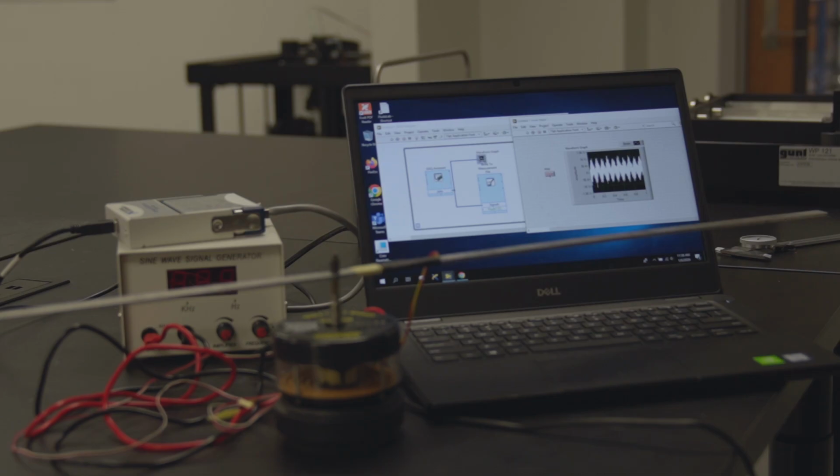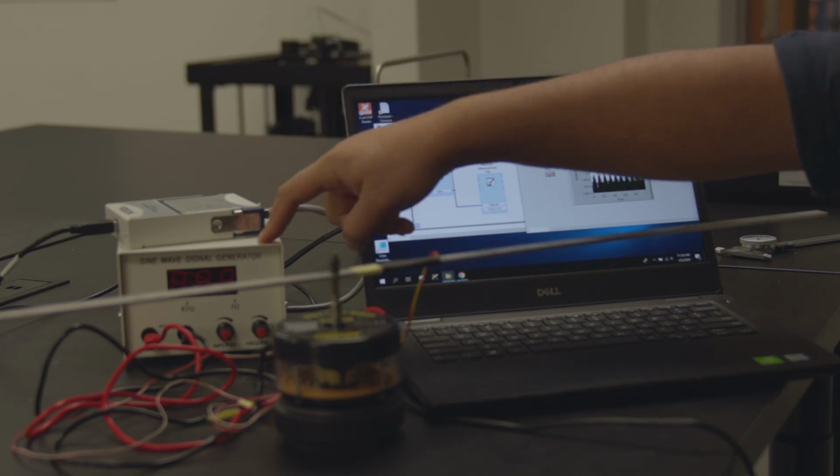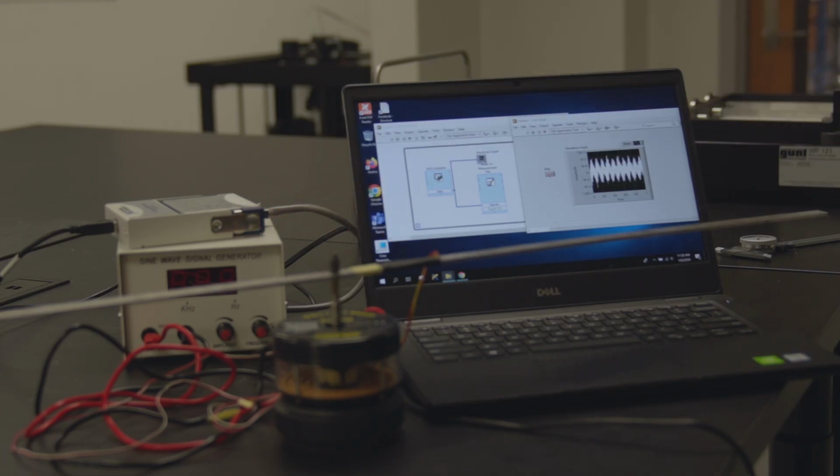But you want to keep in mind, this is the most important step of this whole process. You want to keep in mind that we are only interested in the data points after we turn the signal generator off, because we are interested in the damping ratio. We are interested in the frequency dying out.